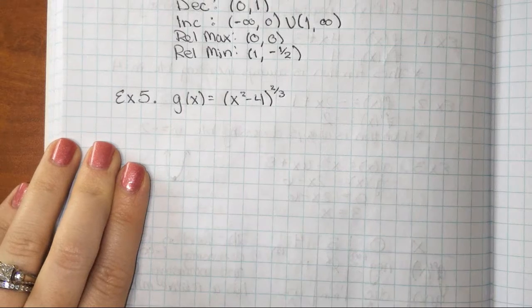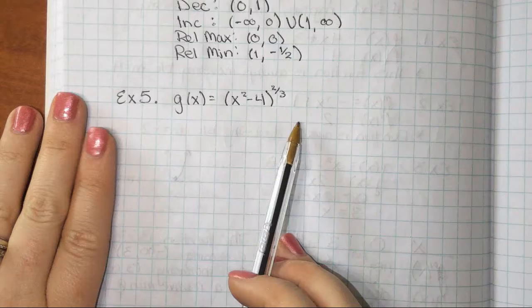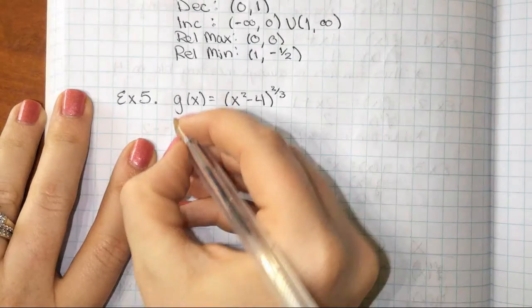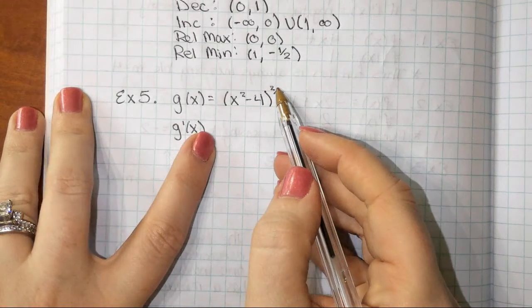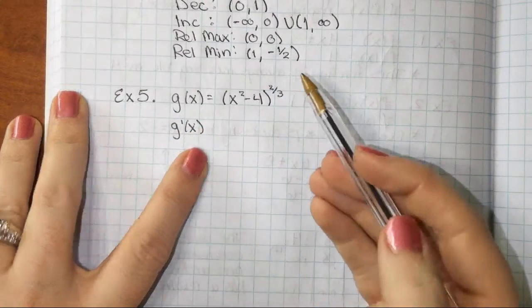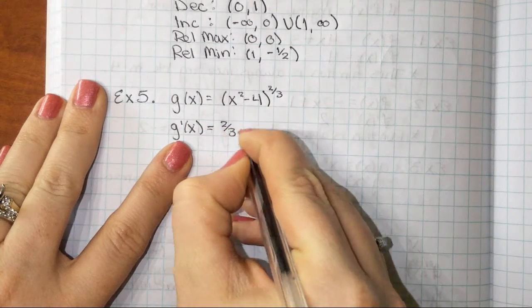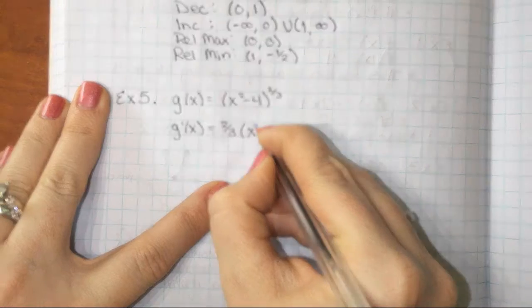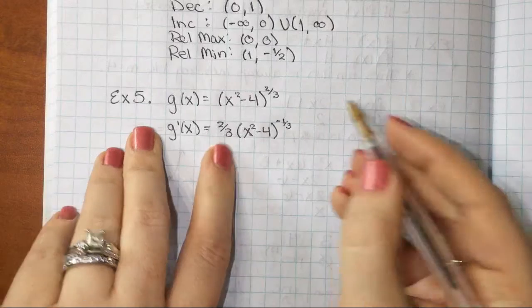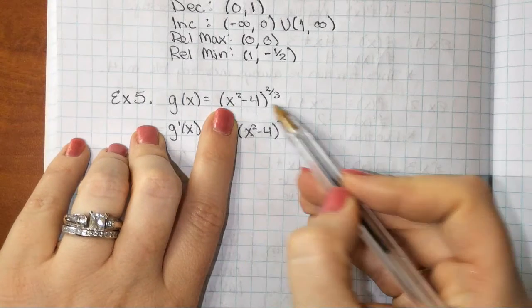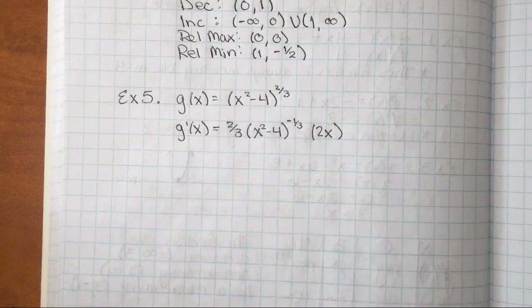Chain rule. So that's the first step, that we even have to know what this is. So chain rule says, how do you guys prefer it? So you want to drop the power. So it's 2/3 times x squared minus 4 to the negative 1/3, and don't forget to take the derivative of the inside. So times 2x. That's the derivative right there.